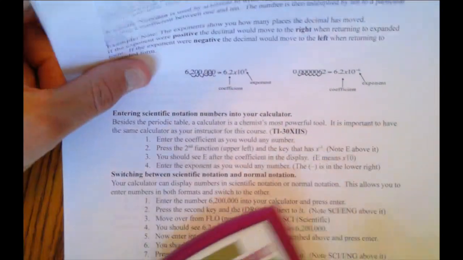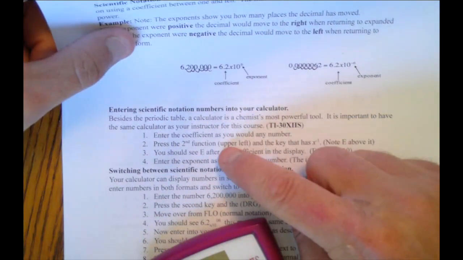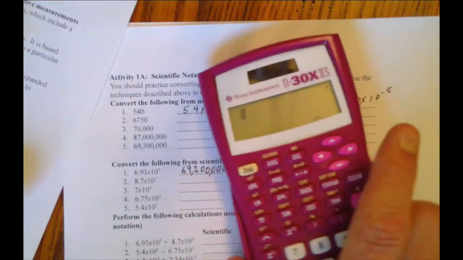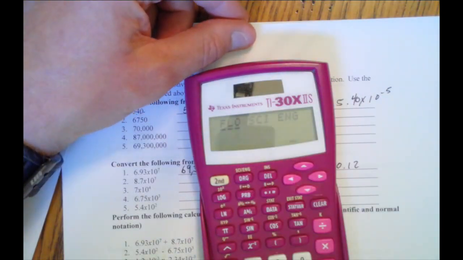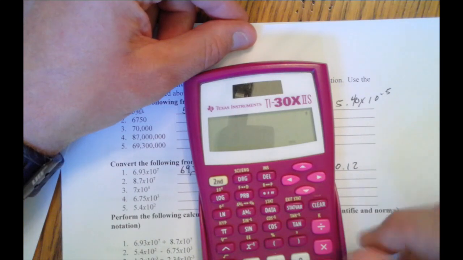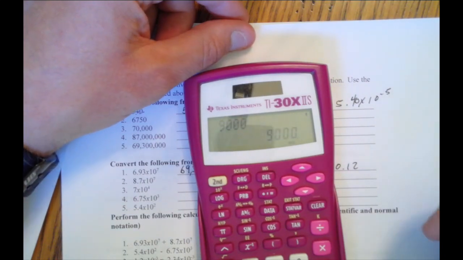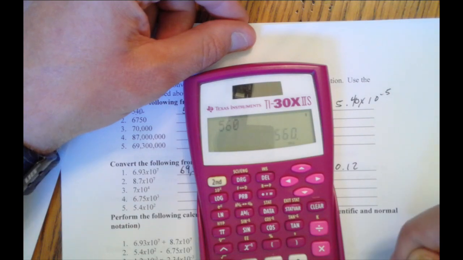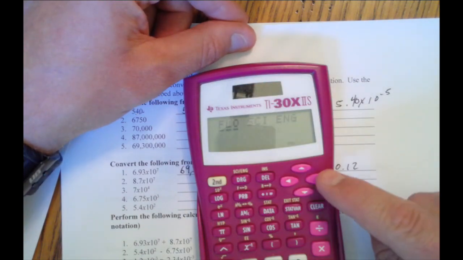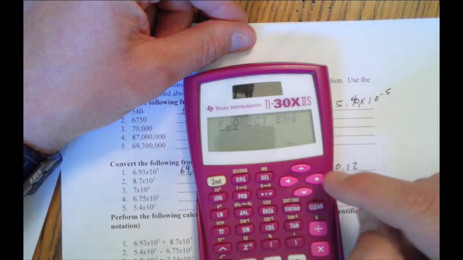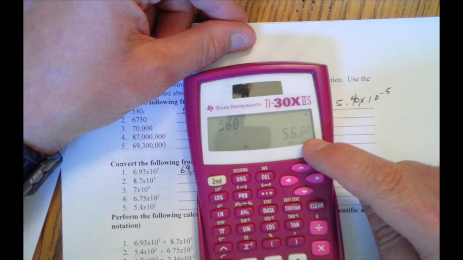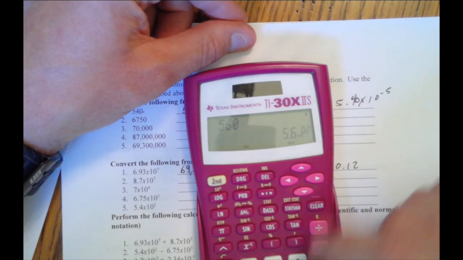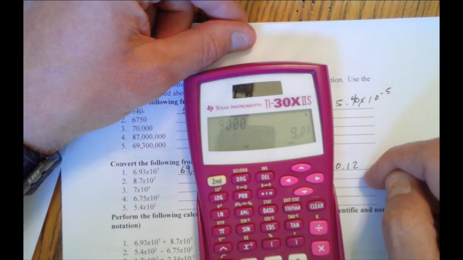So, if you follow along with these instructions, you can do this very easily by just reading. Versus doing that, I'm going to just go ahead and show you versus reading you every step. So currently, our calculator is in Flo. Flo means it's in normal notation. 9,000 is 9,000. 560 is 560. If I switch this over to Sci by hitting the second button and then the DRG button right next to it, and then hit enter, then the 560 becomes scientific, 5.6 times 10 to the second. 9,000 becomes 9 times 10 to the third.